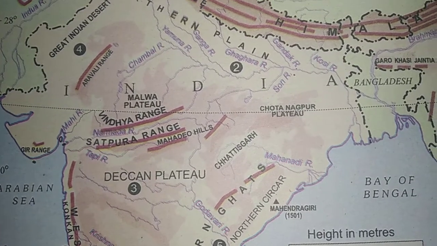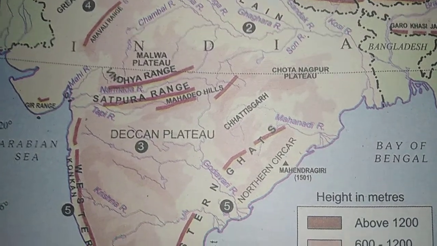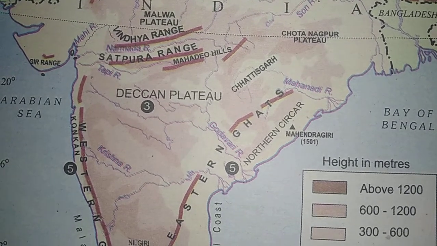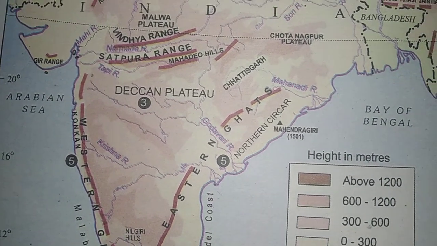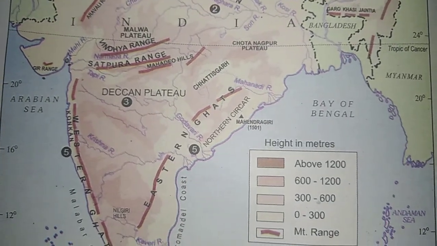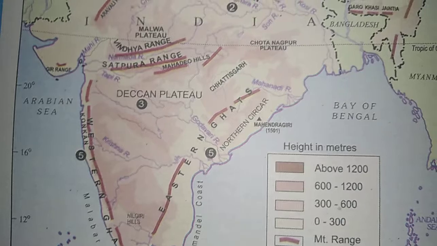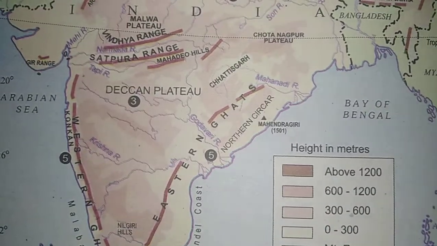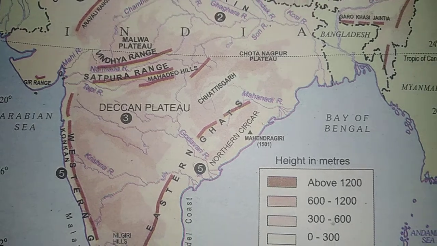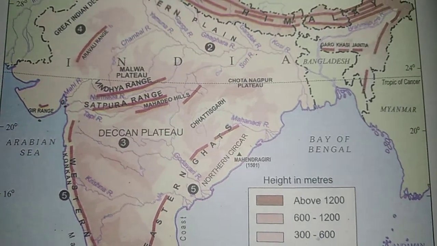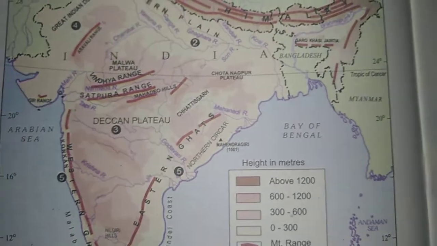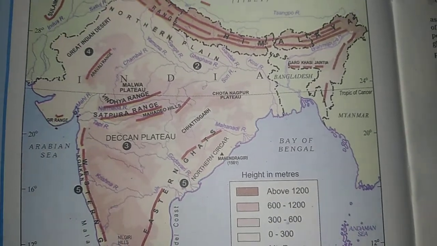Rivers in the area are the Chambal, the Sind, the Betwa and the Ken. The Central Highlands are wider in the west but narrower in the east. The eastward extensions of this plateau are locally known as the Bundelkhand and Baghelkhand. The Chota Nagpur Plateau marks the further eastward extension, drained by the Damodar River.